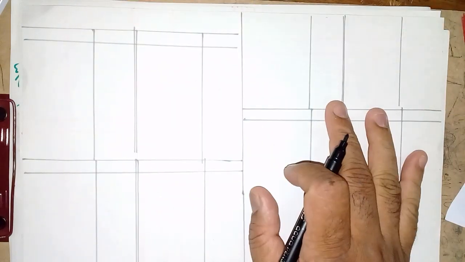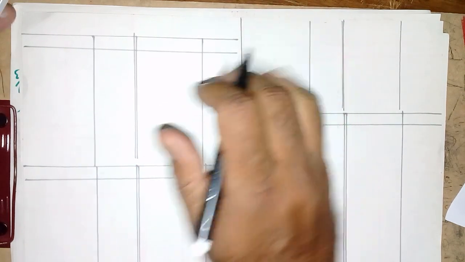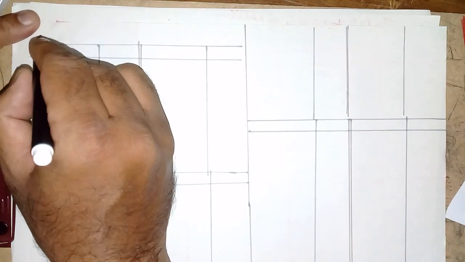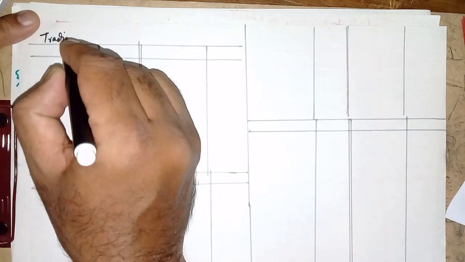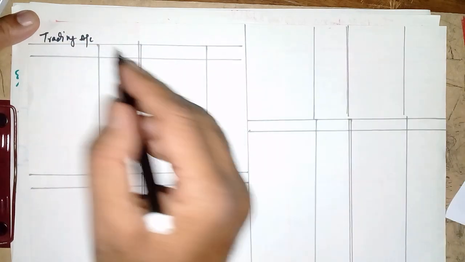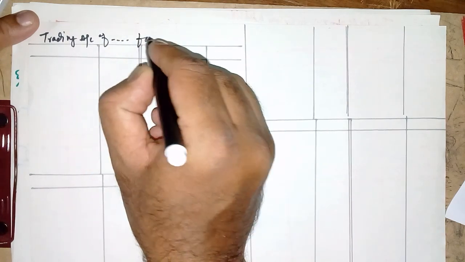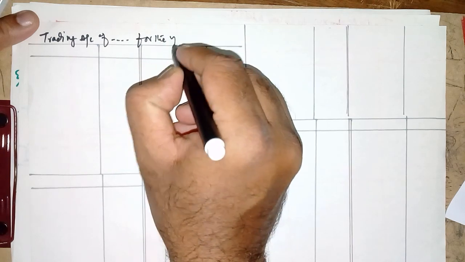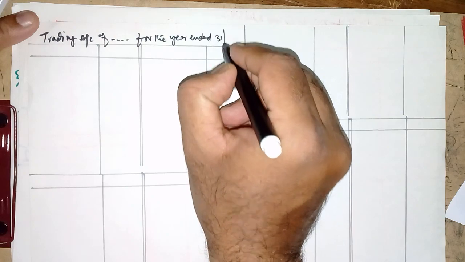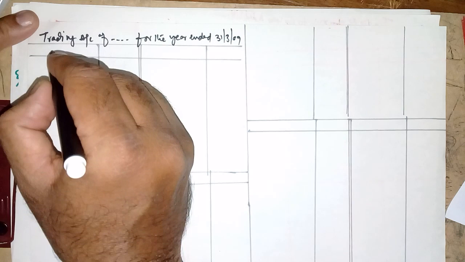As we have already prepared the format here to minimize the time, you need to write the same. The first one is the trading account. Here the firm name is not mentioned, so: Trading account of dash for the year ended 31/3/09, as given.